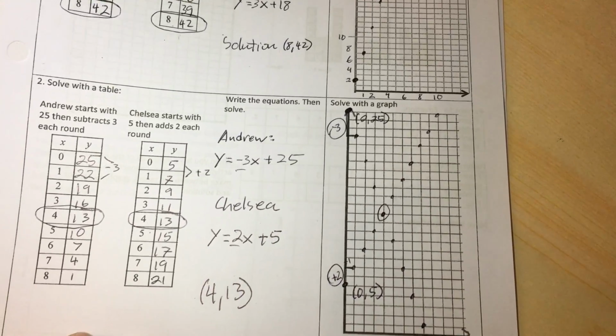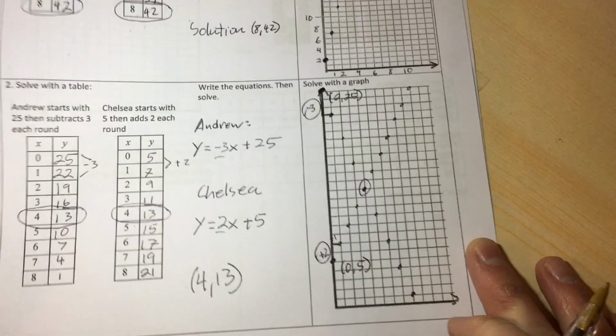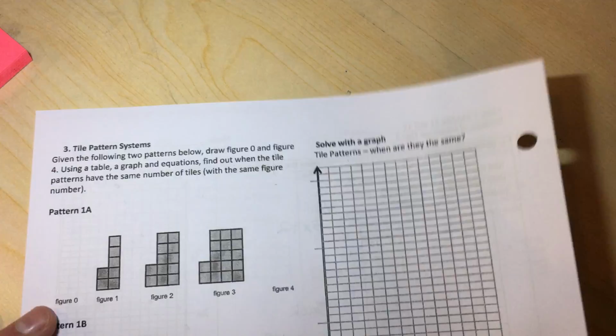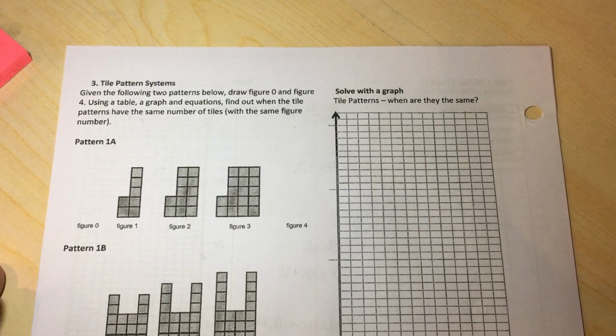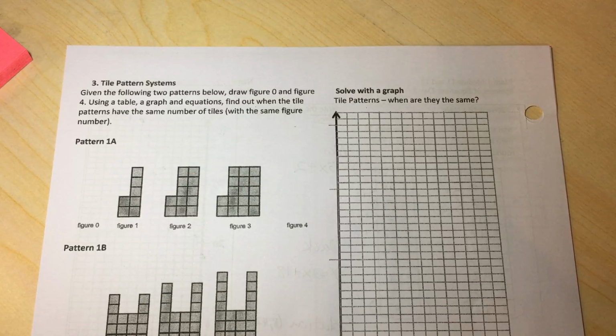Okay. All right, let's flip it over to the back side. Take a second, go ahead and pause it if you need to, and read your problem. Okay, so given the following 2 patterns below, draw figure 0 and figure 4 using a table and graph the equations and find out when the tile patterns have the same number of tiles.